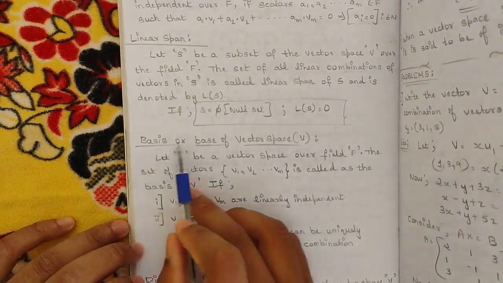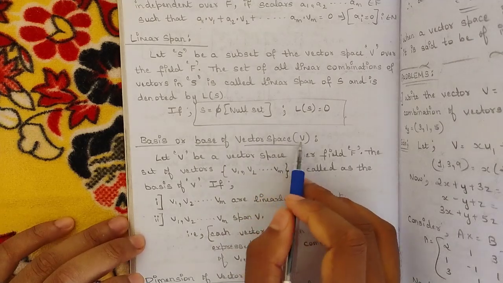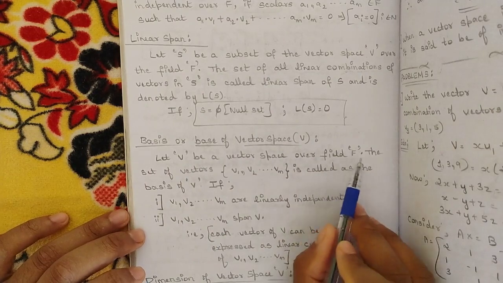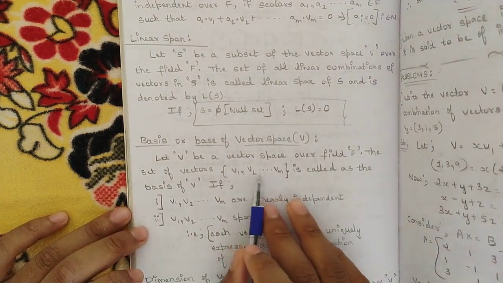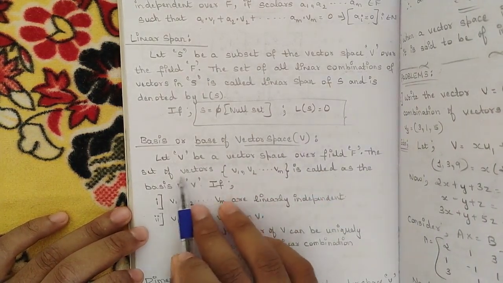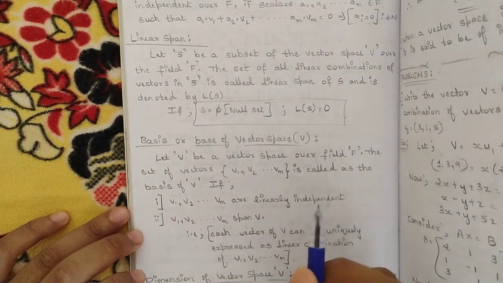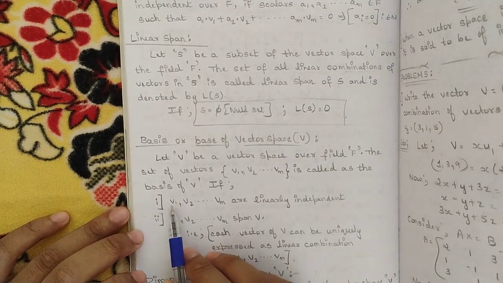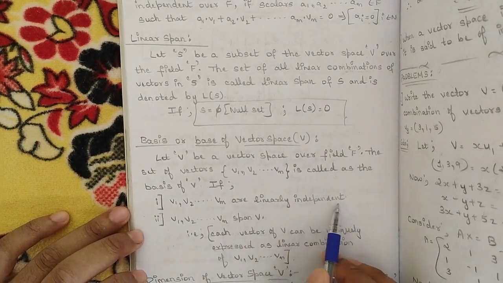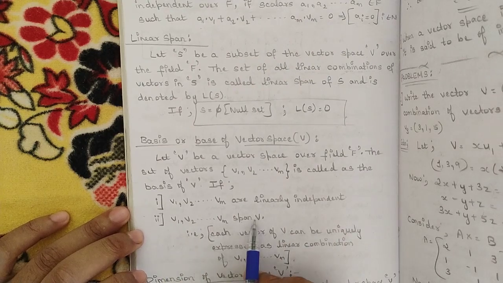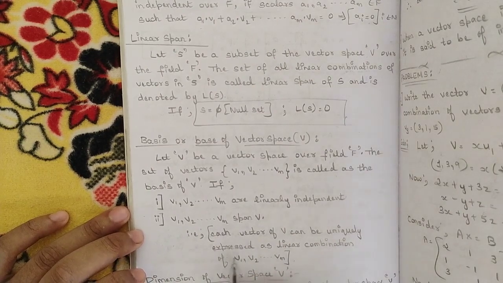Next, the basis of a vector space V. Let V be a vector space over the field F. The set of vectors v1, v2 up to vn is called a basis of V if v1, v2 up to vn are linearly independent and also v1, v2 up to vn span V, that is, each vector can be uniquely expressed as a linear combination of v1 up to vn.